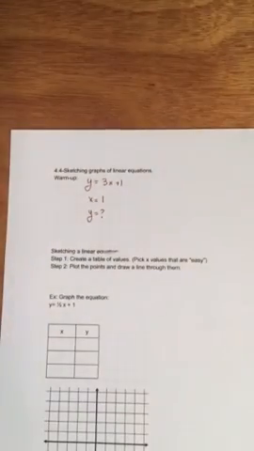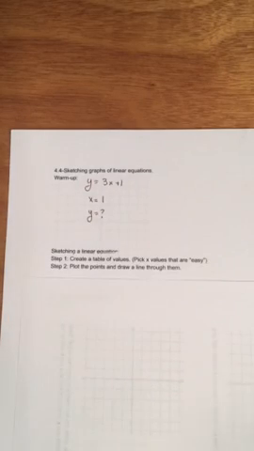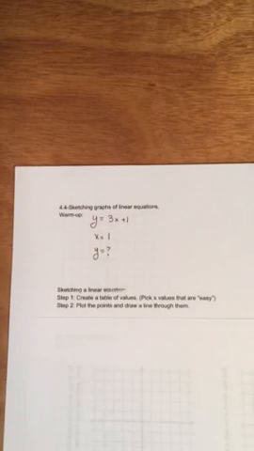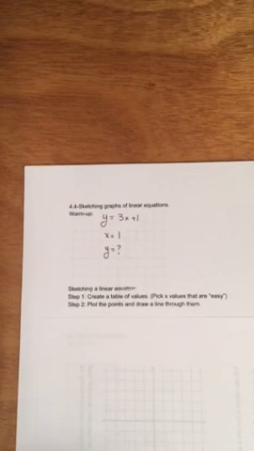So, we're sketching linear equations today, okay? There's a couple different ways you can do this. We've learned a little bit of them, talking in the y equals mx plus b form. But today we're going to do probably one of the easier methods, but it's also one of the longer methods.